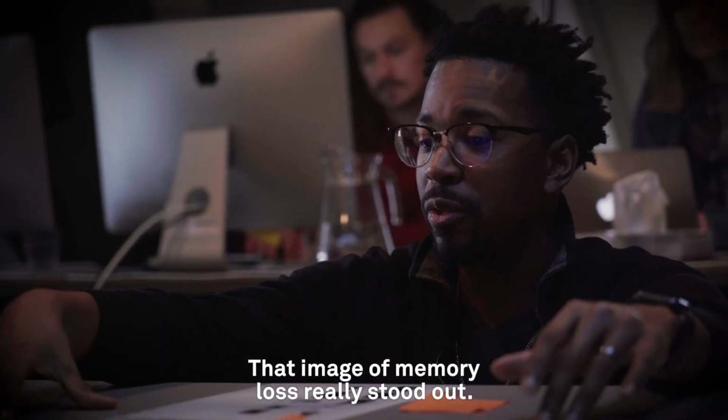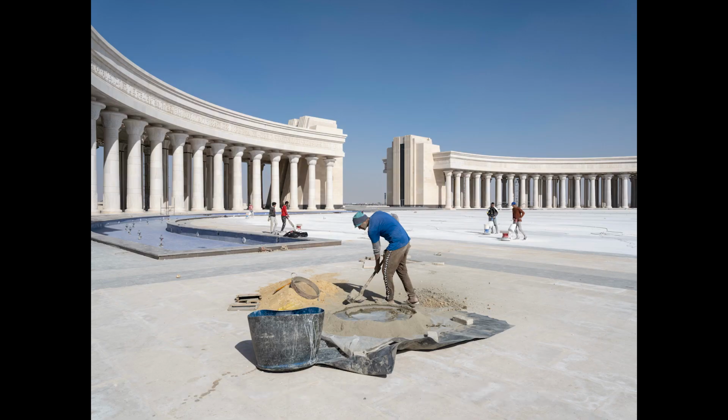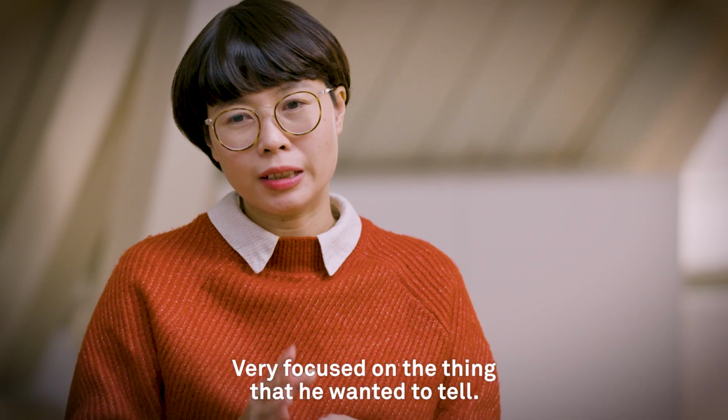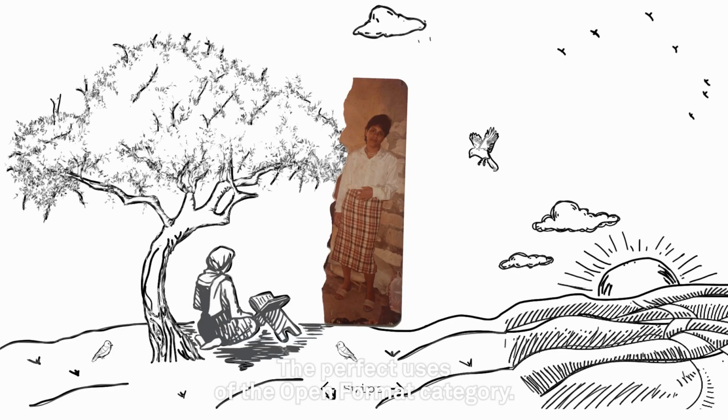That image of memory loss really stood out. Extreme examples of human design. Very focused on the thing that he wants to tell. The perfect uses of the open format category.